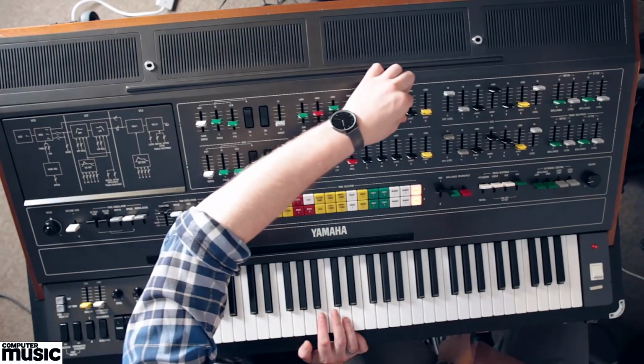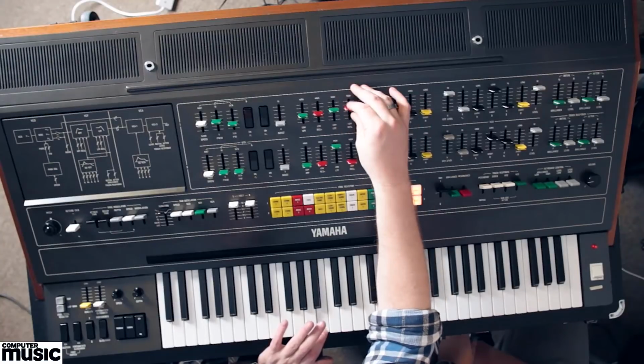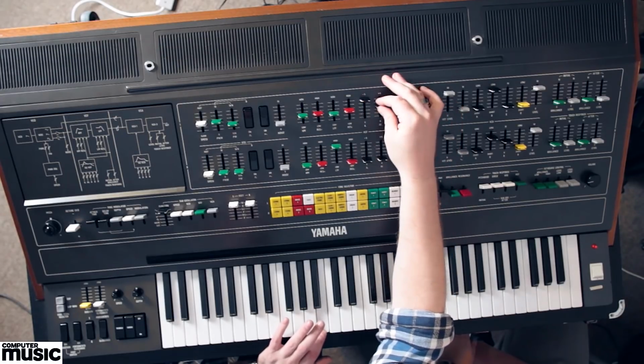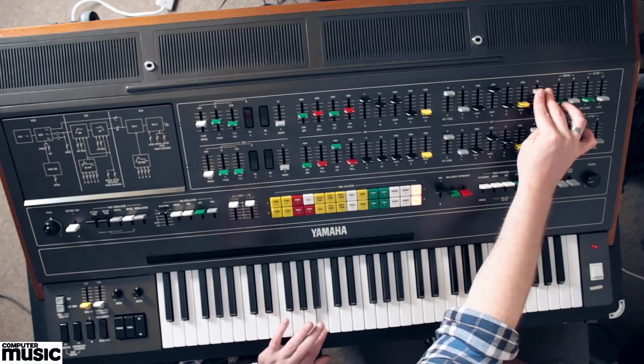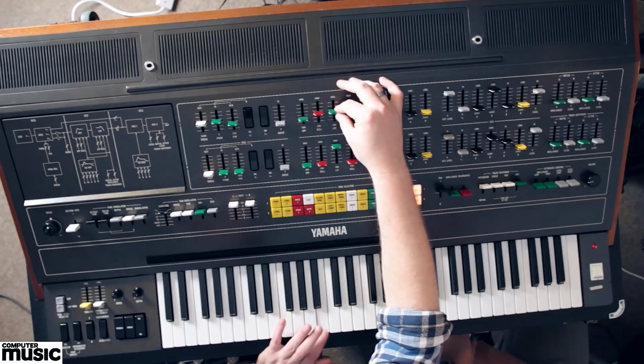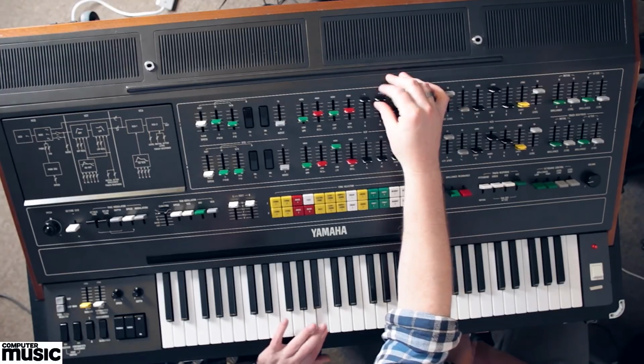Cool. Then onto the filter envelope here. So we've got attack, decay, and release. But then you've got this initial level and attack level, and it's a combination of these that's your envelope depth. Oh, okay. So if I just dial that in. So that's our filter. So a lot of envelope sculpting going on from the envelope generator there.